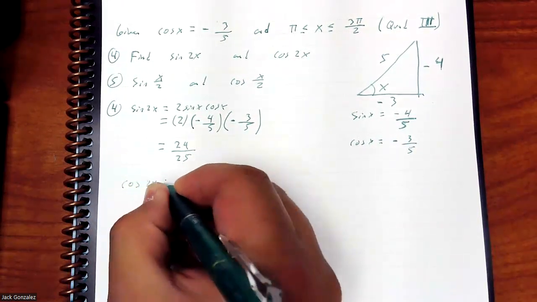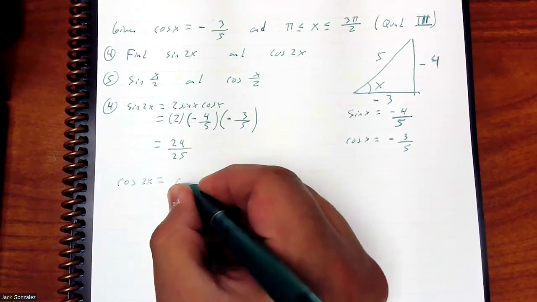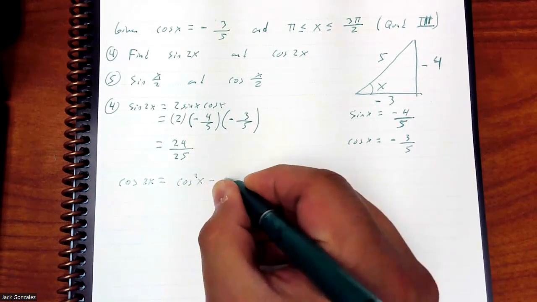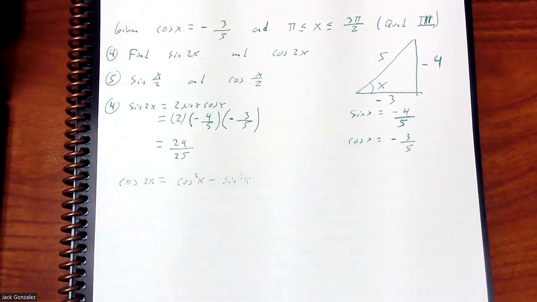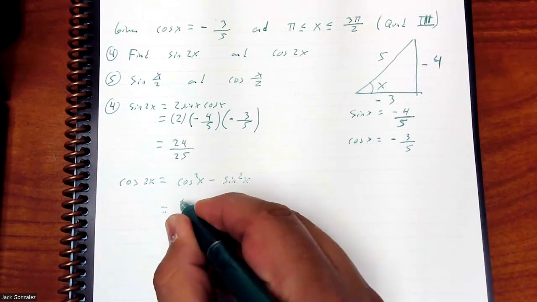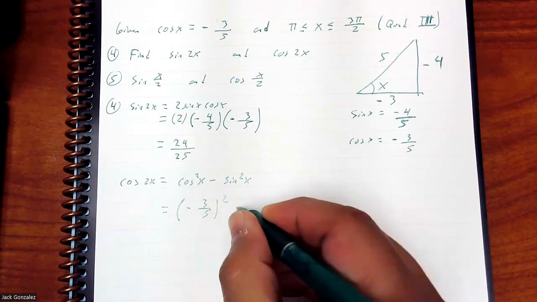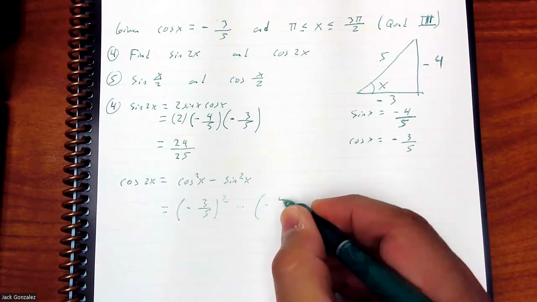Cosine 2x is equal to, now there's a few of them. I'll choose this one, for no reason. You can choose any of the three, doesn't matter. So plug in your cosine and square it. Plug in your sine and square it.